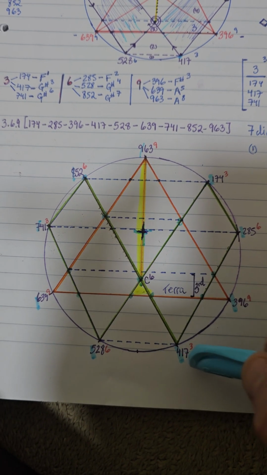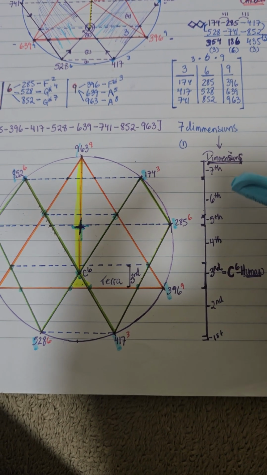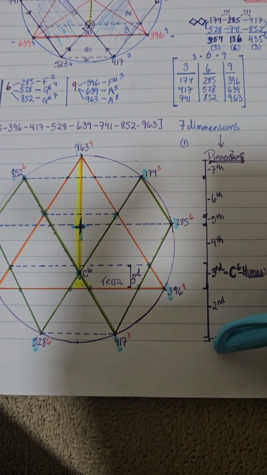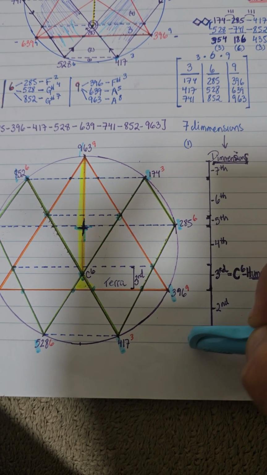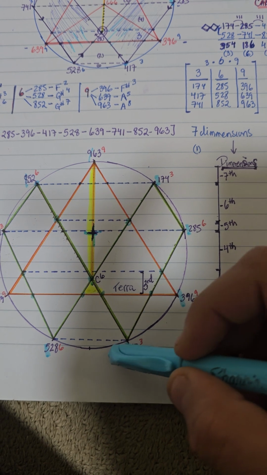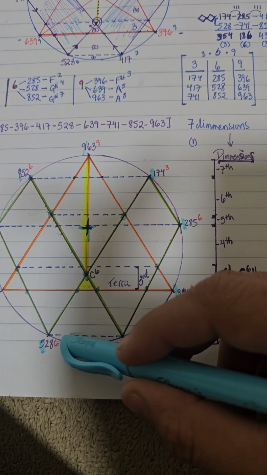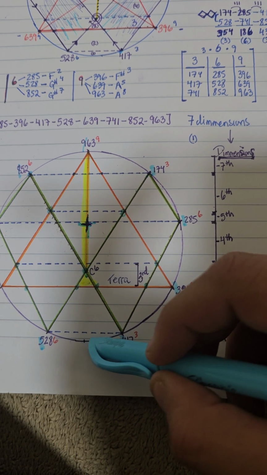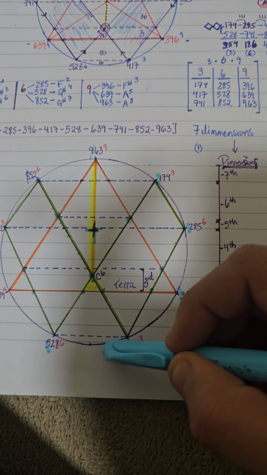Now here I went a little bit further to denote about 7 dimensions. We have 7 dimensions here on the side. Fascinatingly, this right here on the very bottom where I'm pointing, underneath this little underline, is 1. The first dimension.